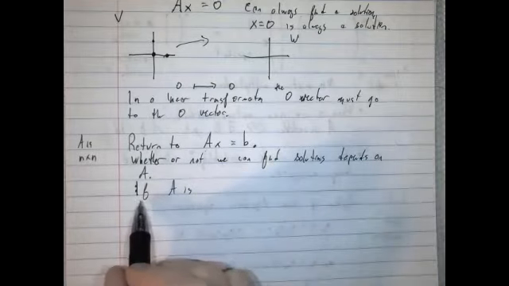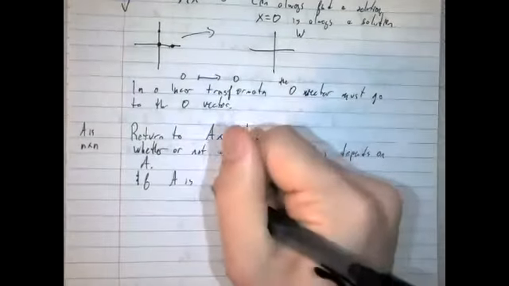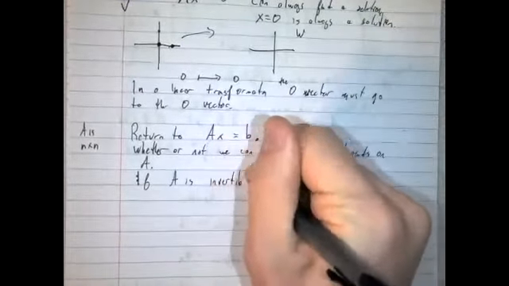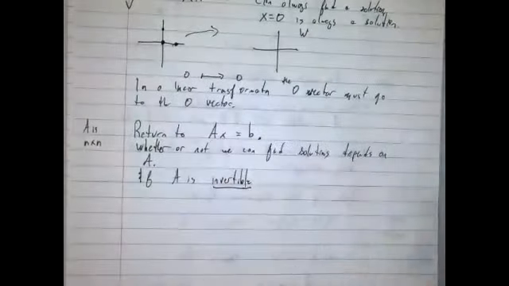It's diagonal. Diagonal will almost work. If it's diagonal with non-zero entries, then that will certainly work. The key thing that I want is I want for A to be invertible. If A is invertible, what does it mean that I have an invertible matrix?